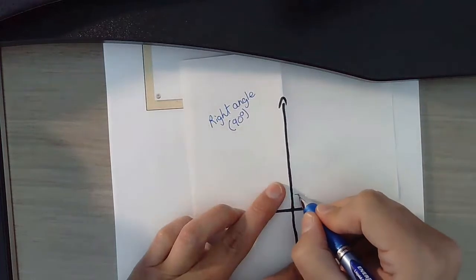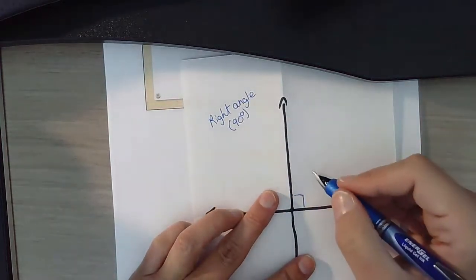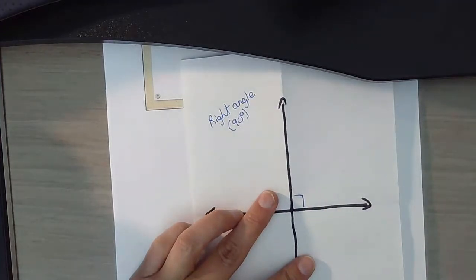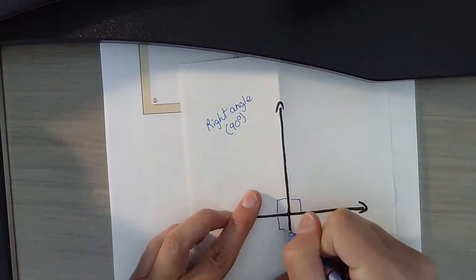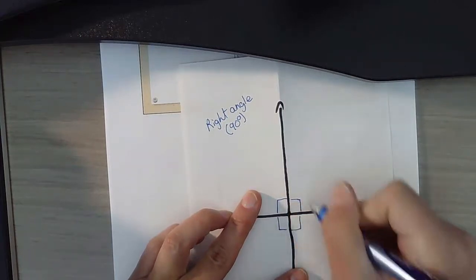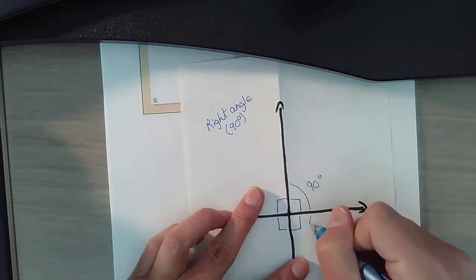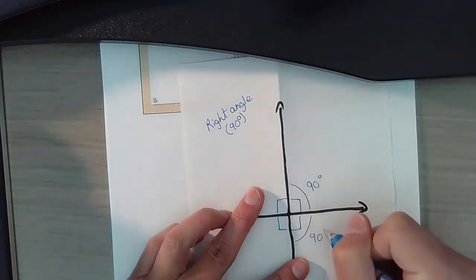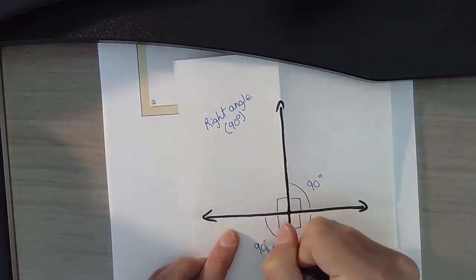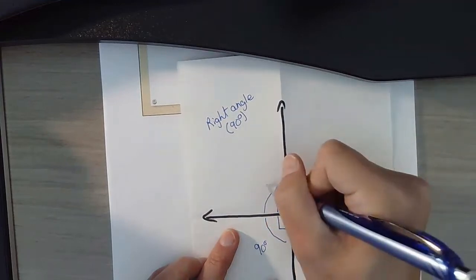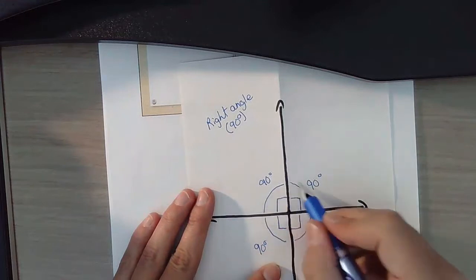So this right here, and usually we denote it with a corner, is a 90-degree angle. So each of these are actually 90 degrees. So this is 90 degrees. This is 90 degrees. This one is 90 degrees. And this one is 90 degrees. Now, remember where I just folded it in half?